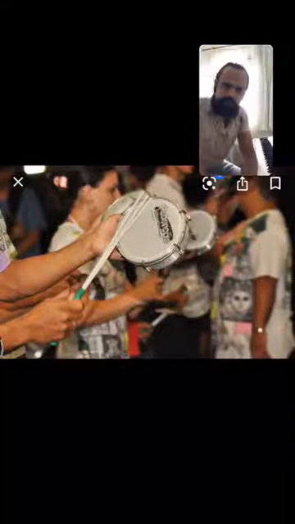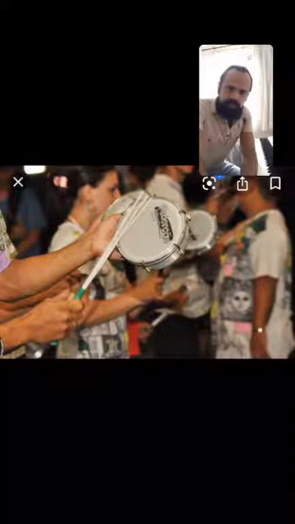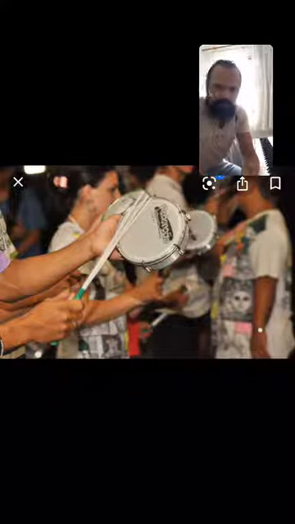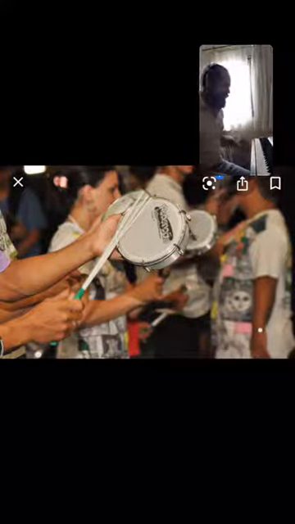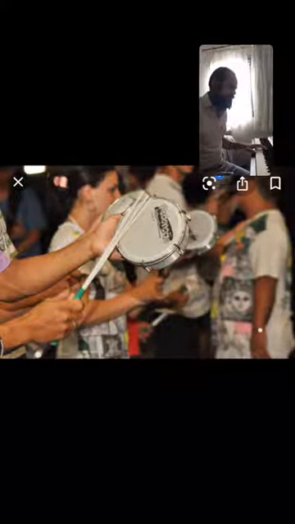For example, if you don't know the tamborim, we call it tambourine, this is the tambourine. This is a very aggressive sound in escola de samba. Escola de samba, for those who don't know, is a group of people that sing, dance, and do the samba in the carnival. Okay, this is the tambourine. It's very aggressive, like I said.